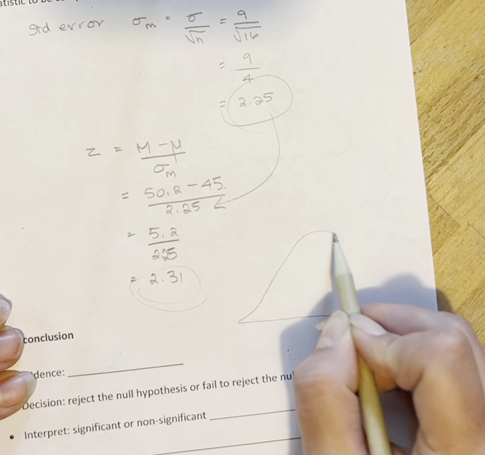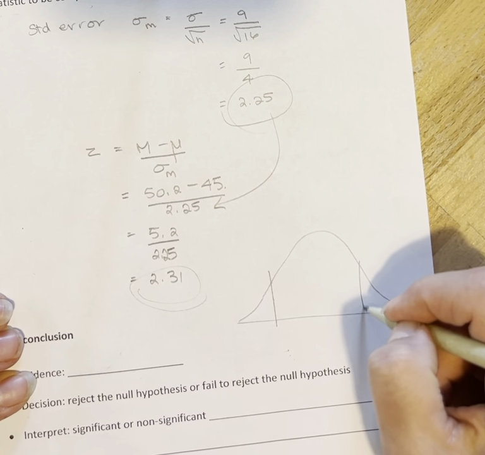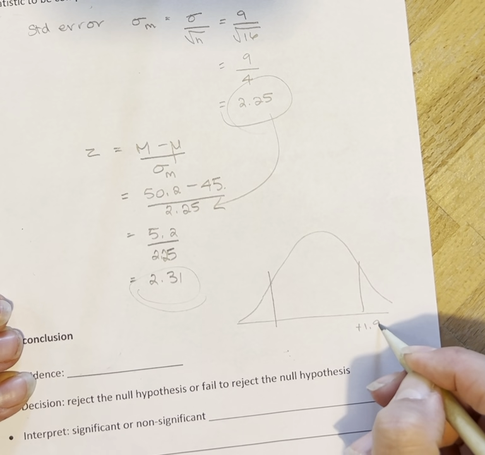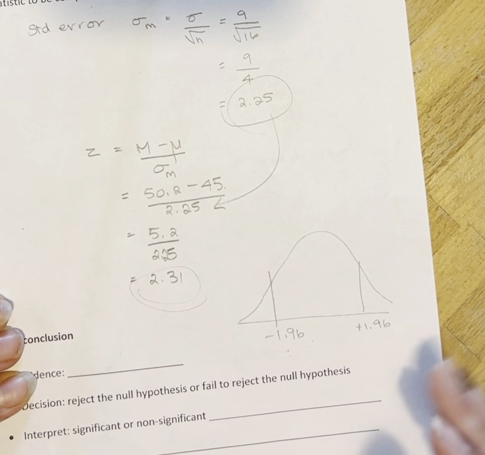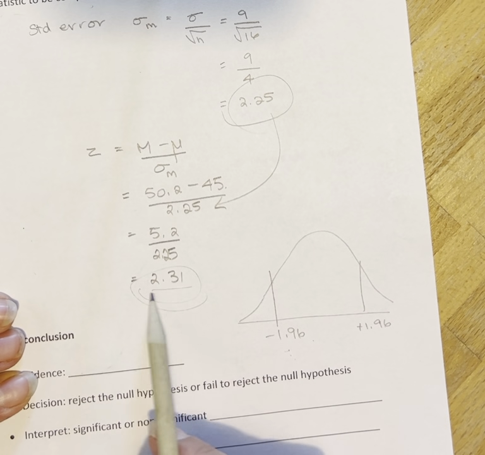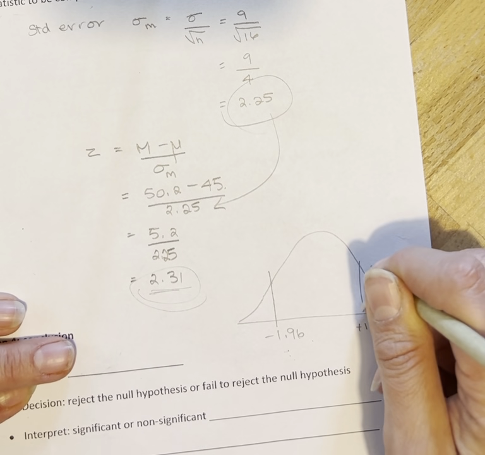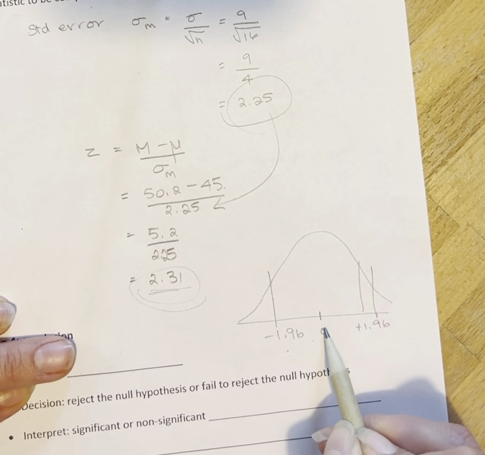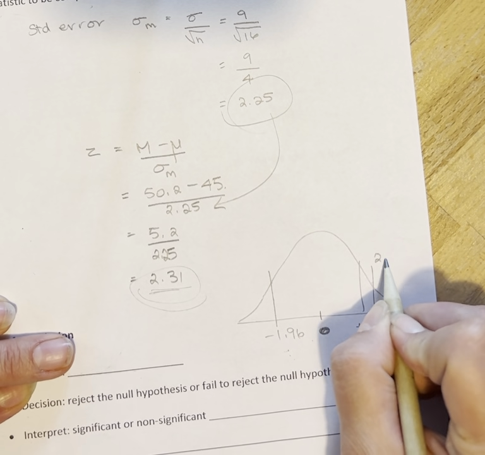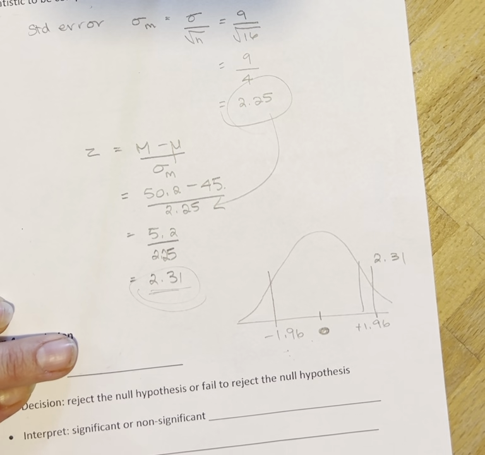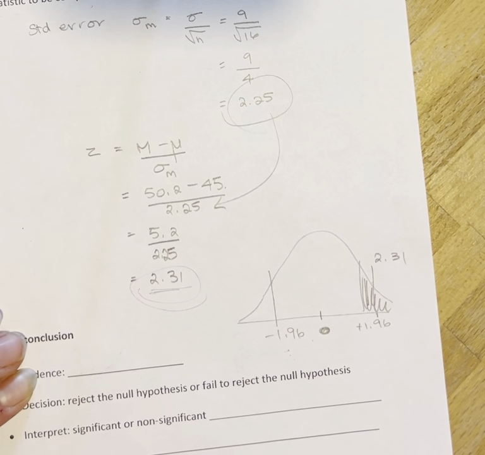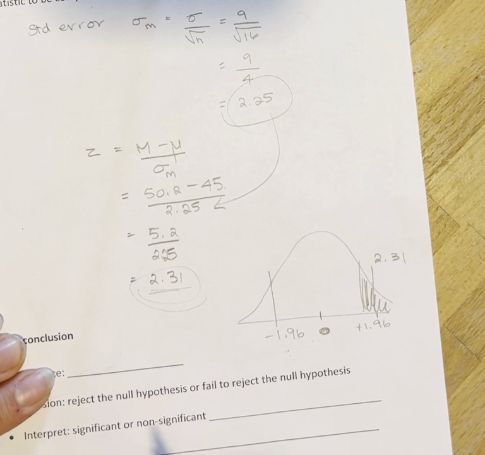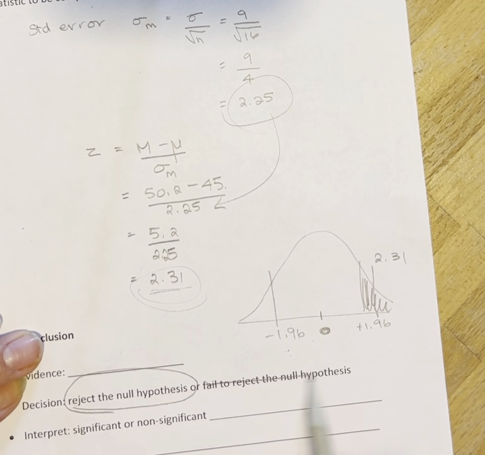Okay, so if I redraw that distribution, I had positive 1.96, negative 1.96, right? Those are my cutoff values. The value I calculated is 2.31. So if 0 is here, right, it's 2.31. So this is in one of my critical regions. I am going to reject the null hypothesis.